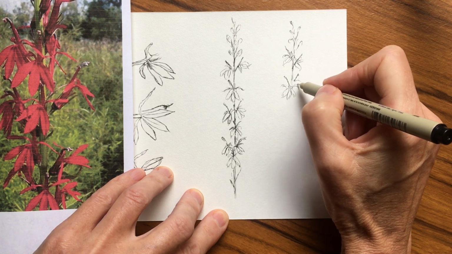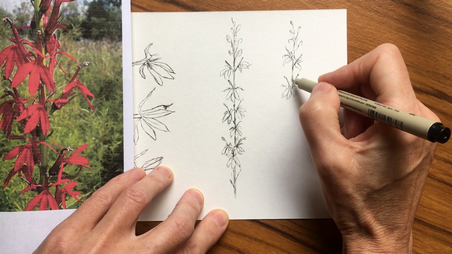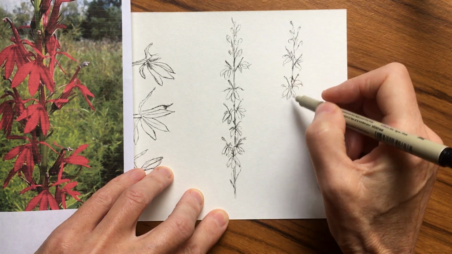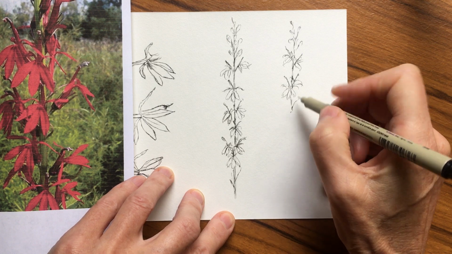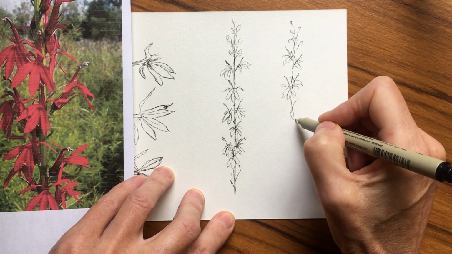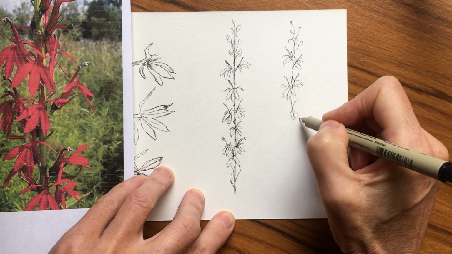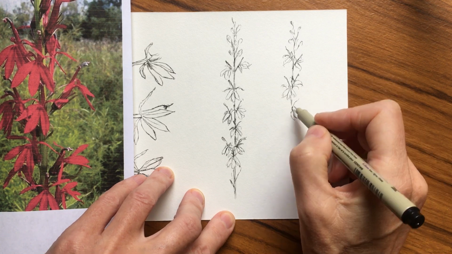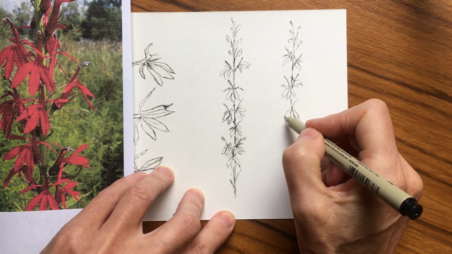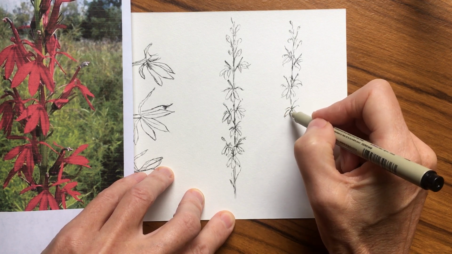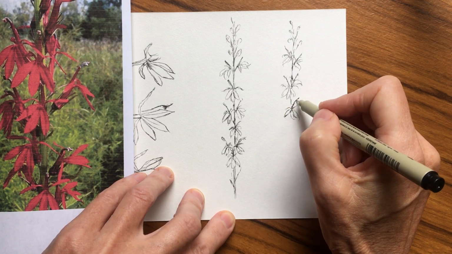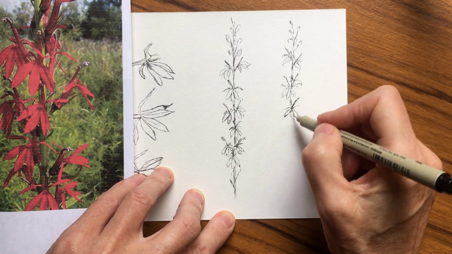Petals that are pointing away. And in general, the flowers further down the stalk are going to be older, so their petals might be a little bit more droopy.